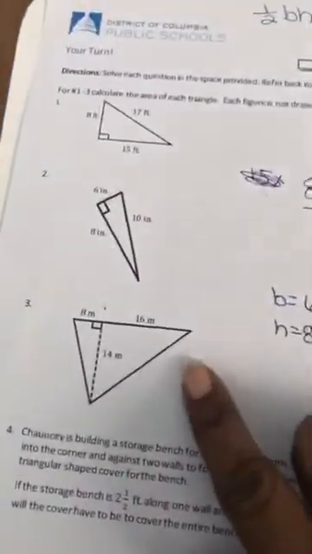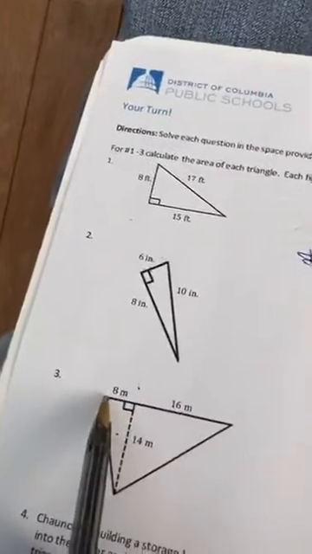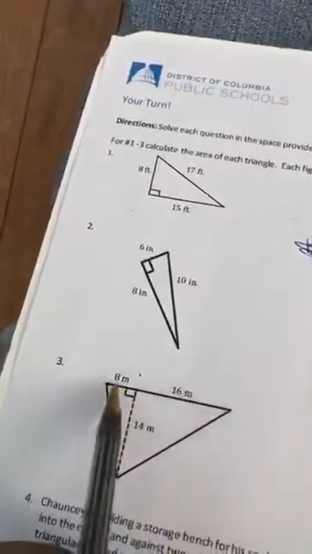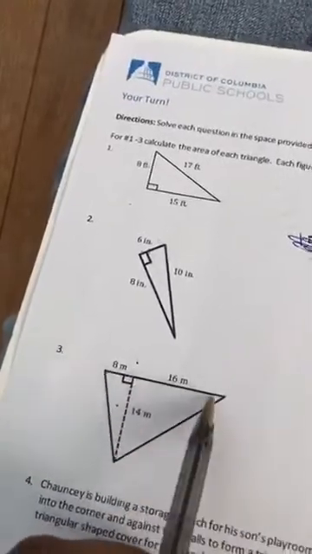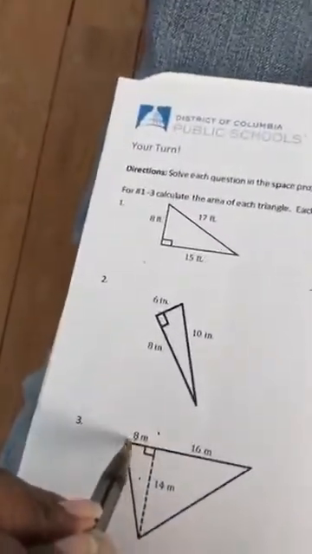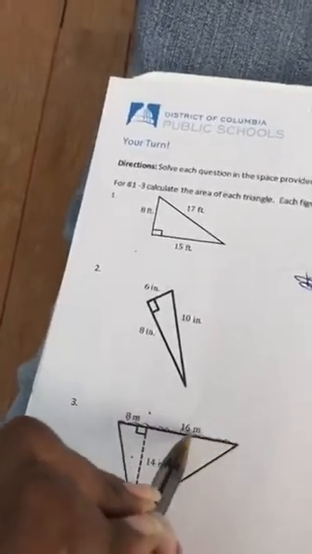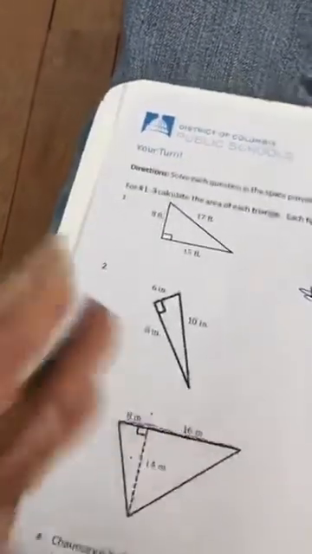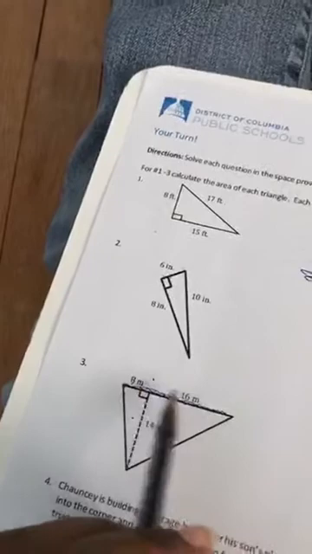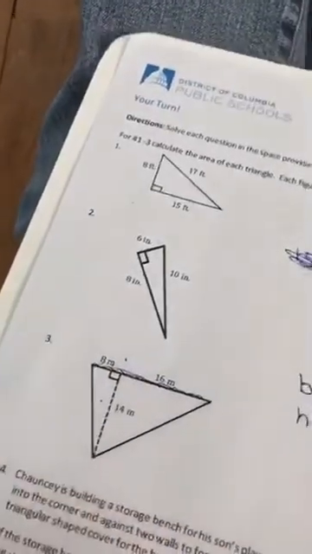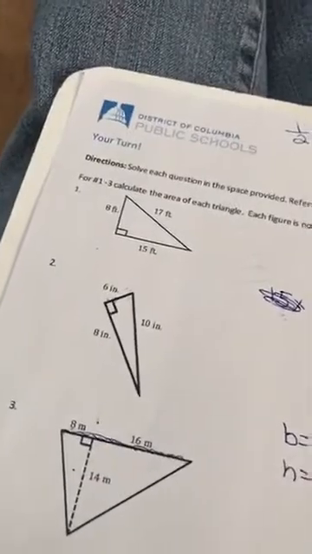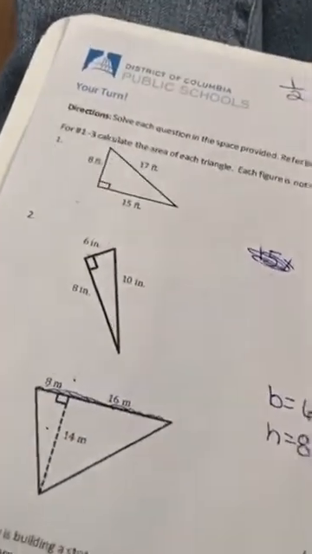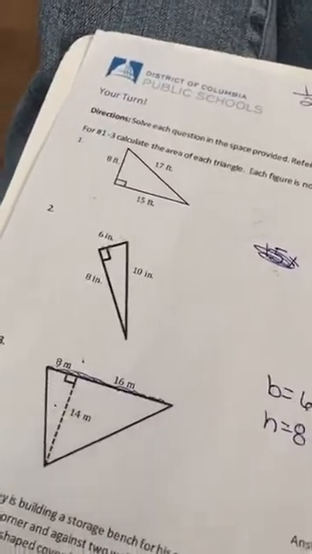Now this one, number 3. Okay, so notice the base is the distance from one end to the other end. All right, so you have to make sure that this whole piece right here, I made the little squiggly line so you could see it. That whole thing is the base. All right, so we have this piece plus this piece. Hint, hint, the word plus. That means that you have to add those numbers together to get the whole base.